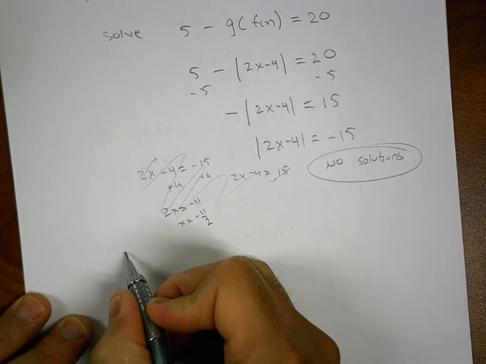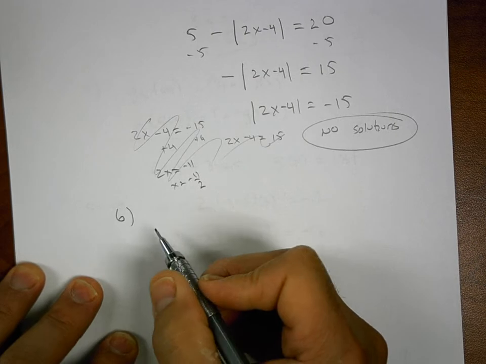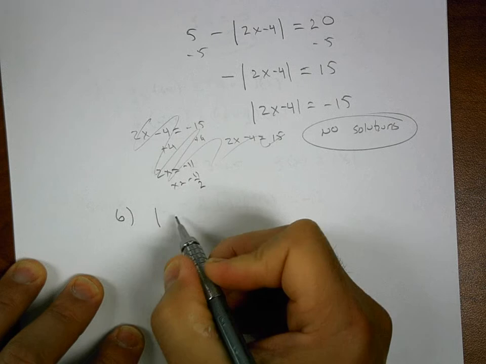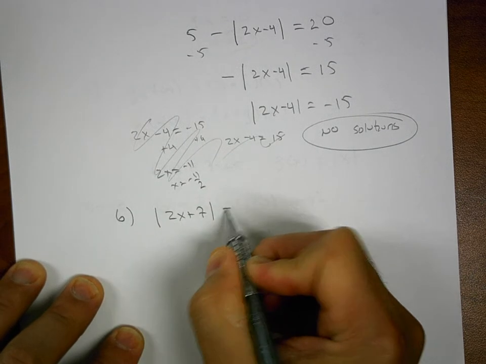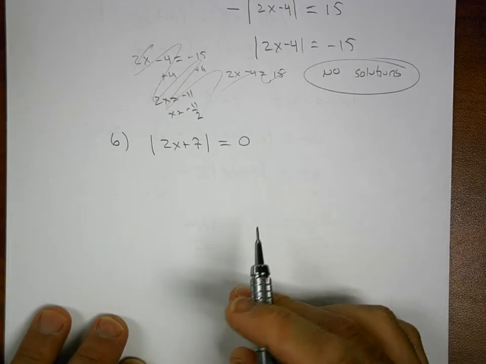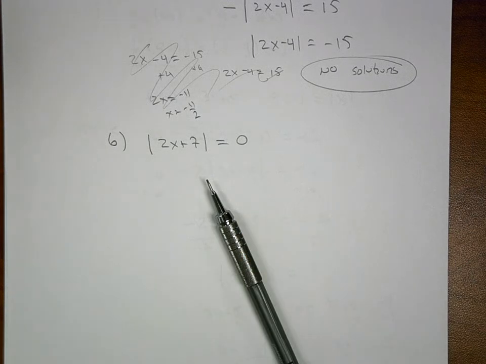Okay, I got to do 2 more here. I know these are a little long, but covering all the different types, you'll see. Okay, so absolute value of 2x plus 7 equals 0.